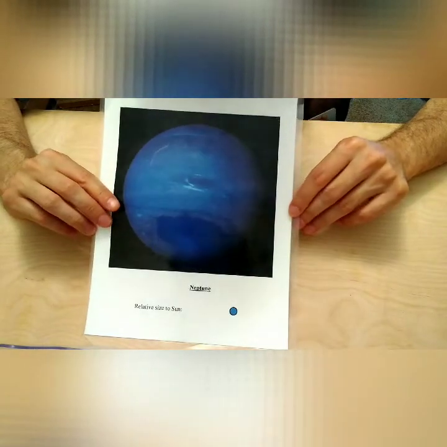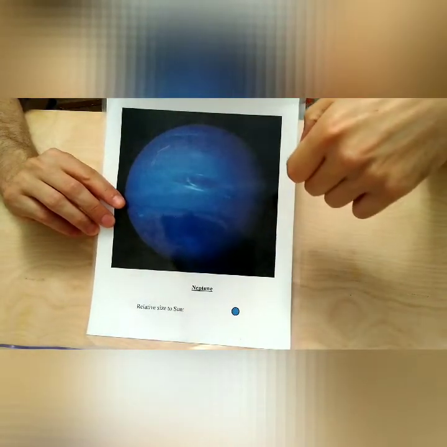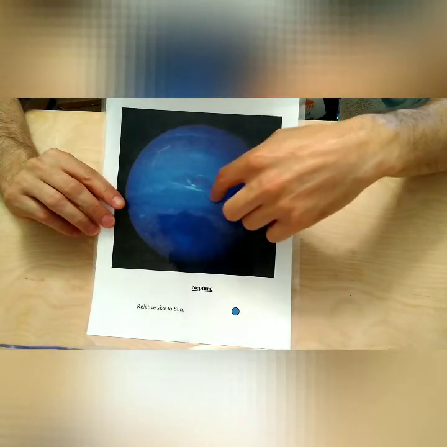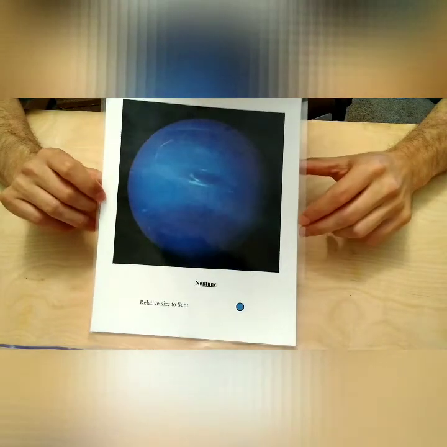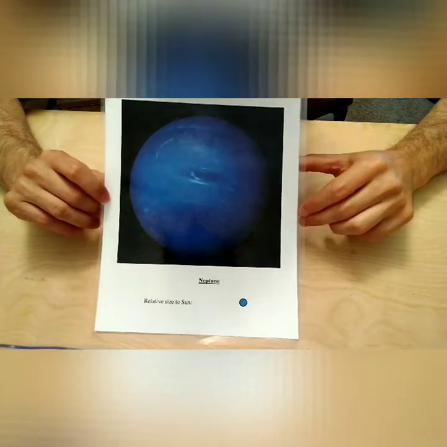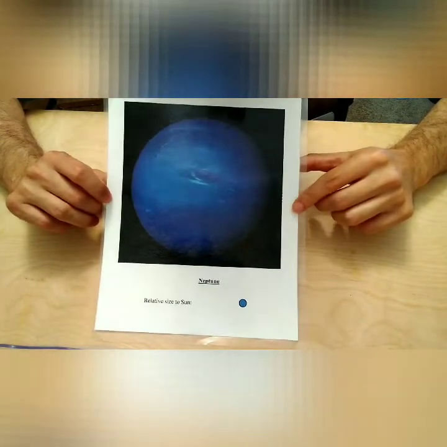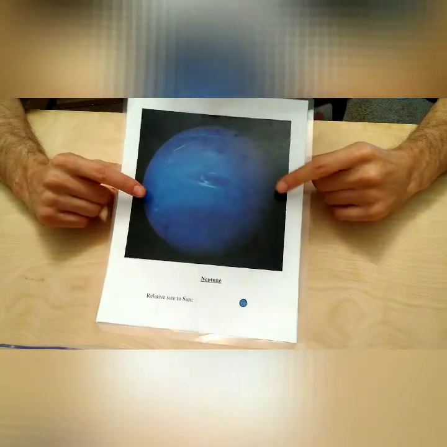And the last planet, the 8th planet from the Sun, Neptune. Now, Neptune also has a big storm on it. Jupiter, remember, had the great red spot. Neptune has the great dark spot. Kind of a really dark blue there. Now, if you've seen some of my other videos before, you might know that my favorite color is blue, so this happens to be my favorite planet.